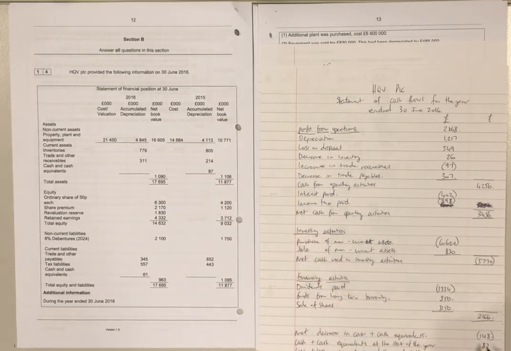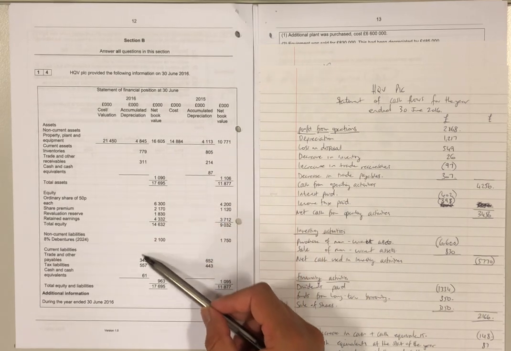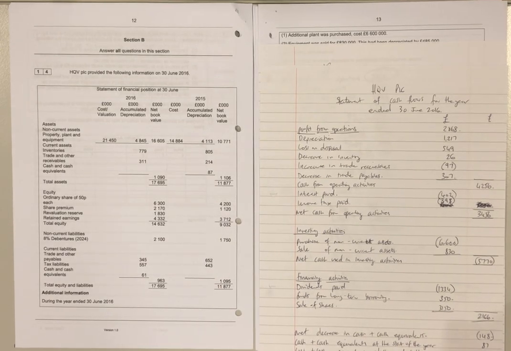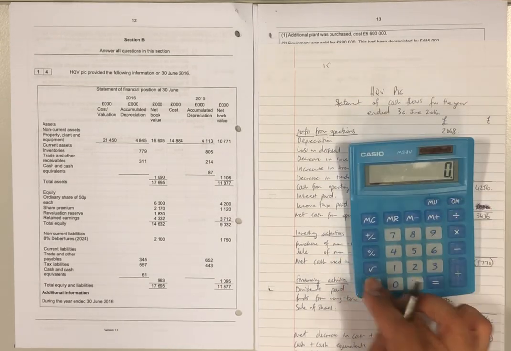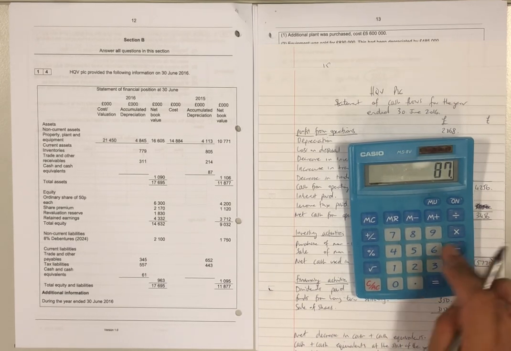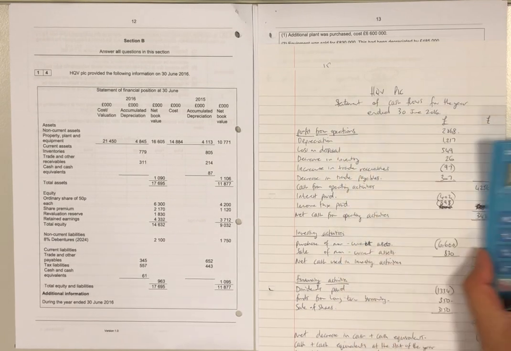At the start of the year, 87. At the end of the year, we had nothing there, which means we probably had an overdraft of 61, which is a liability. At the start we had £87,000, 148 went out, and that equals 61 negative, and that is a negative because it's an overdraft. And that's the end of the question.